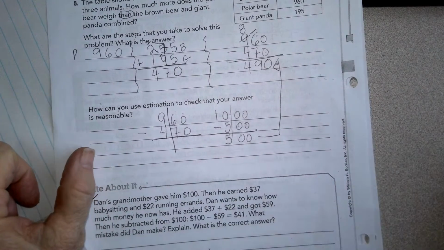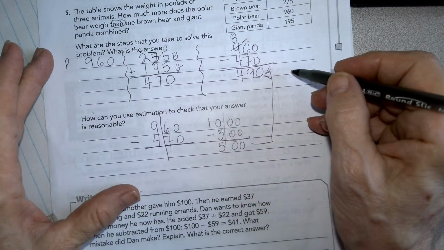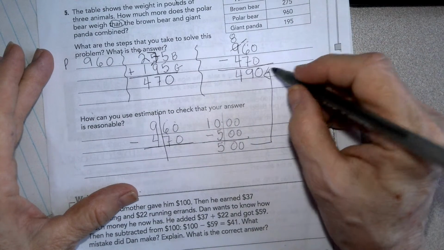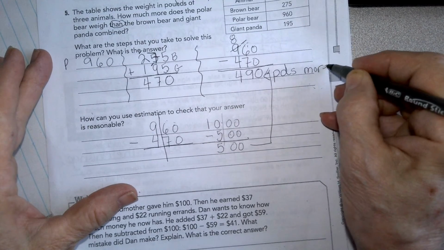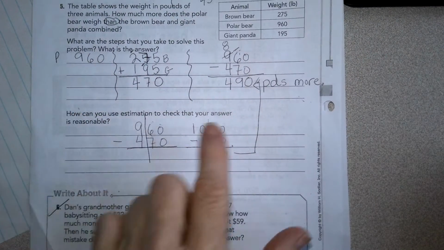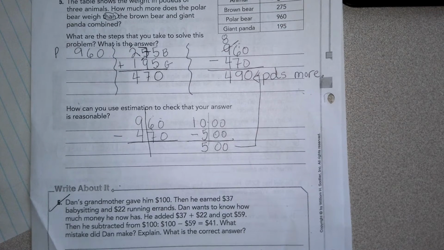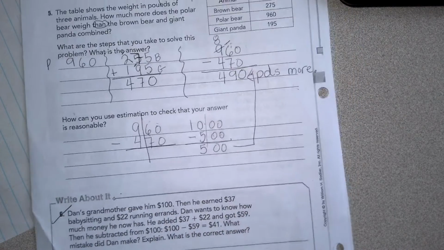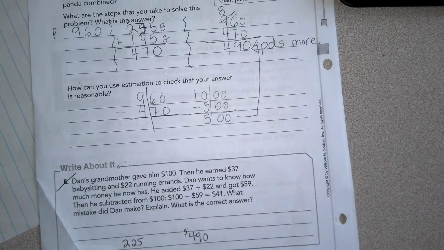We just did it. And by the way, let me see. How much more up here? I'm going to say, is this pounds? 490. This is the abbreviation for pounds more. That's not a full sentence, but it has a little labeling. So 490 pounds more. In fact, I don't see one of the answers here. I see the 490 at the bottom, but I don't see where 225 is coming from. I don't know. That's not right, though.